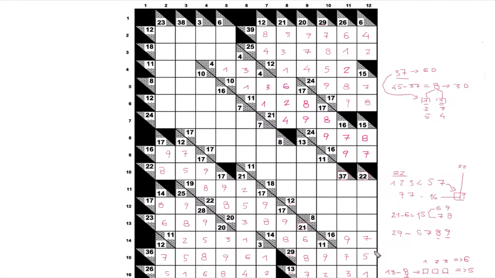Okay, the remaining three numbers for combination 22, we have here 7, 5 and number 1, and here will be three numbers, number 2, number 3 and number 4. And exactly the same situation is for these two remaining cells for number 22.